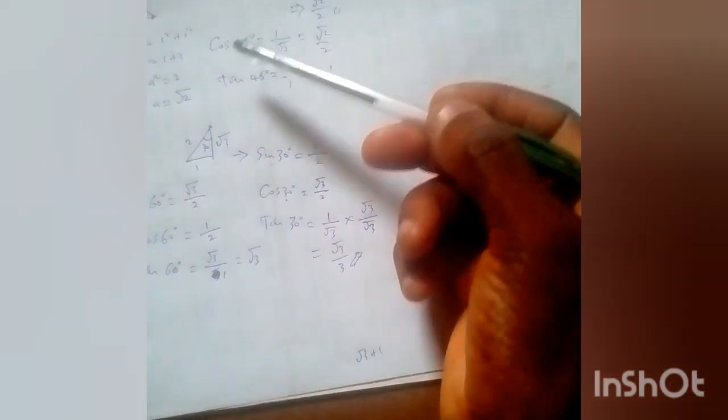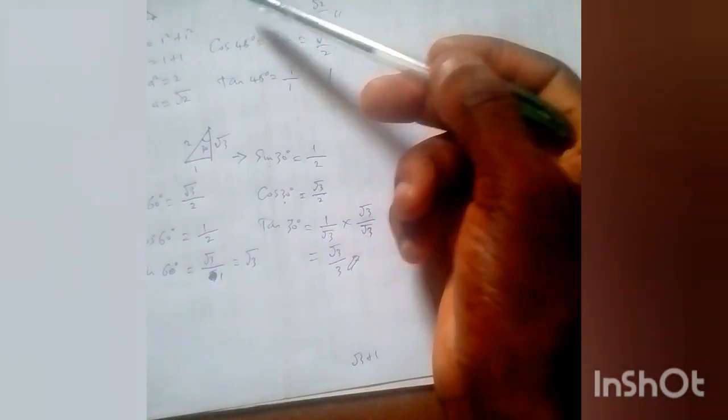Now check everything. If you notice here, sine 60 is the same thing as cos 30. So just put it in your head. Cos 60 is the same thing as sine 30. Put it in your head. Cos 45 is similar to sine 45. Put it in your head.